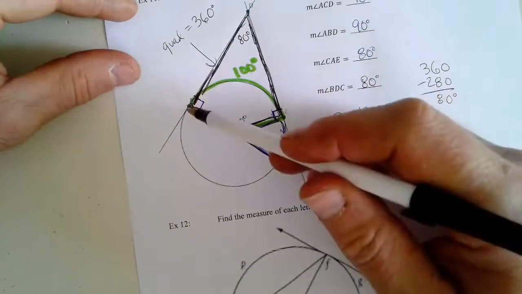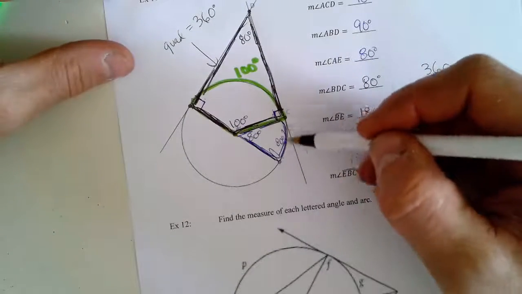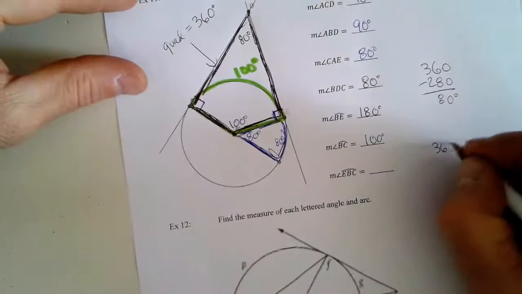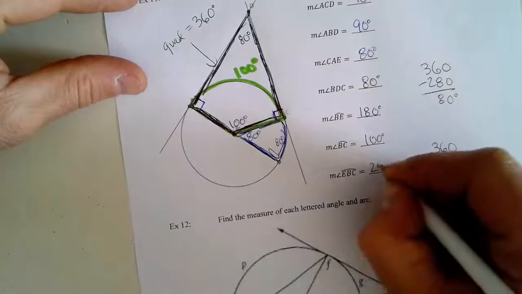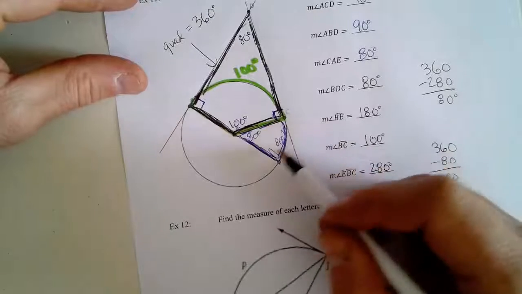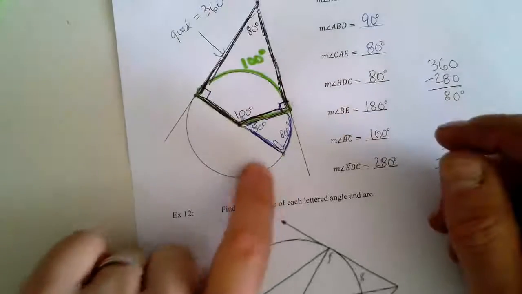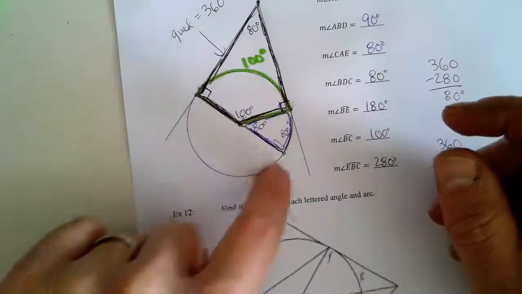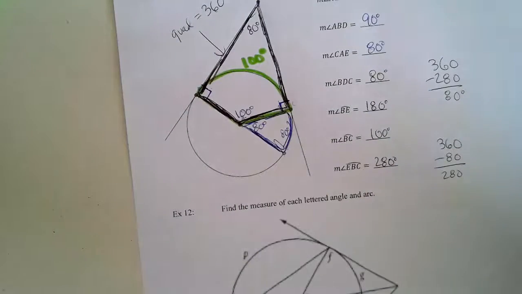I could do it two ways. I could think, hey, this is 80, and that's the only part not included. So I could do 360 minus 80, which gives me 280 left over. Since that's the only part not included, you just subtract it away. Another way to do it is to say if I'm going from E to B to C, I have 180 here plus 100 there, so 180 plus 100 gives me the 280. It's up to you. It's personal preference for those types of problems.